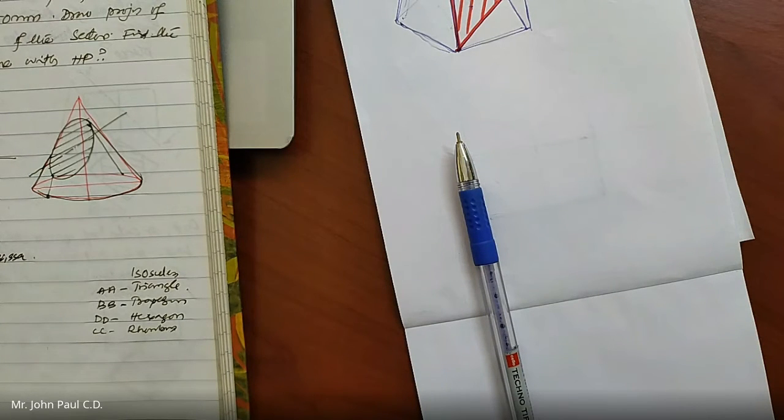Draw the projection of the sectioned cone and true shape of the section. Find the inclination of the cone.